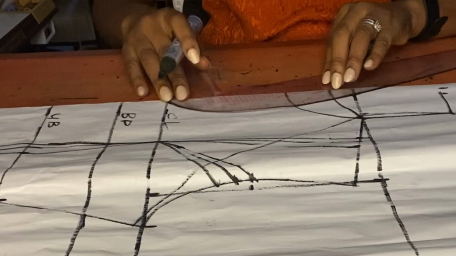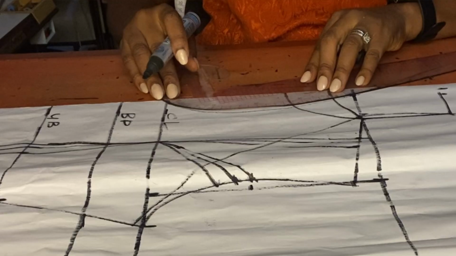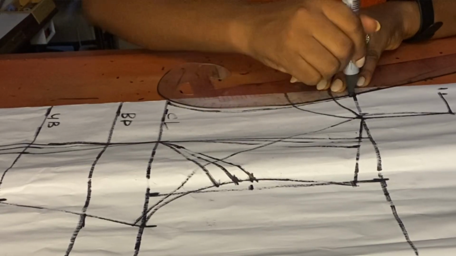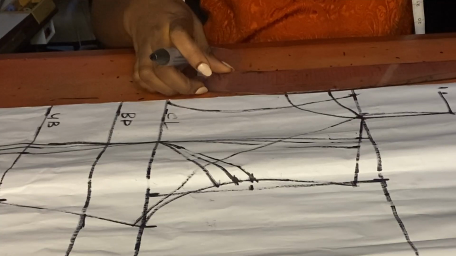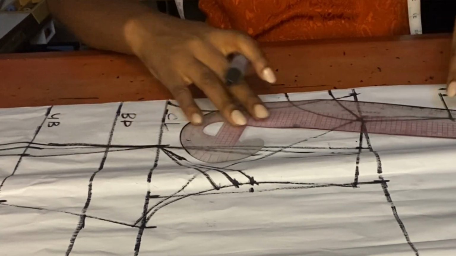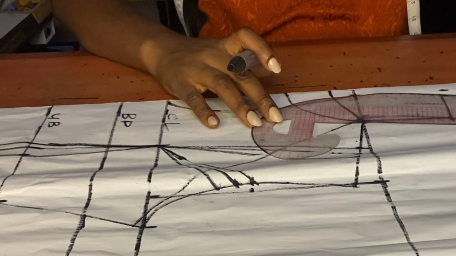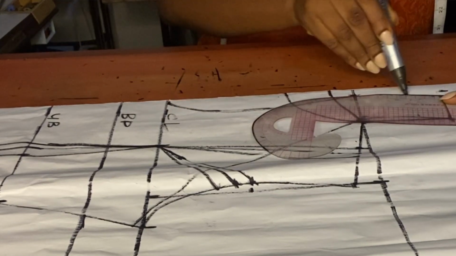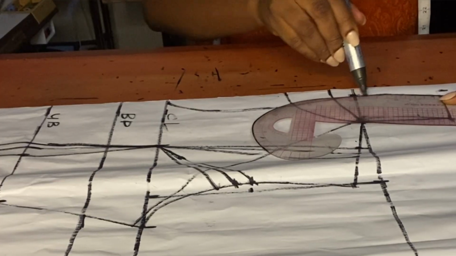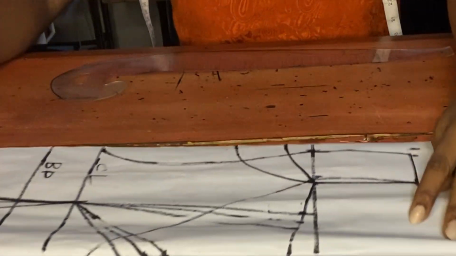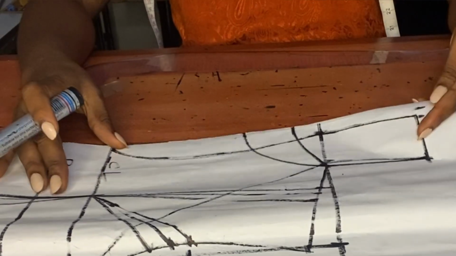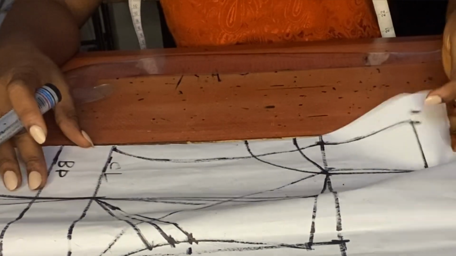Just do this, right? My marker is faint now, so I'll just do something like this. I hope you can see it, right? So after that is done, I'm just going to get my curve ruler, flip it to the other side, and find a way to just connect it like so. I hope you can see what I'm doing. So I'll just find a way to connect it like so. So this is basically what it is for the upper part.